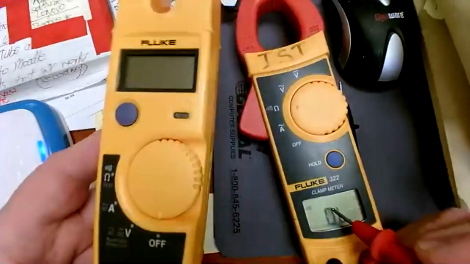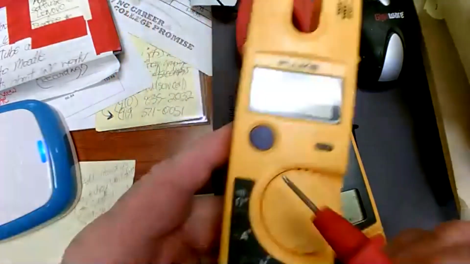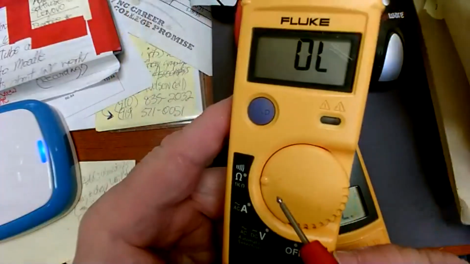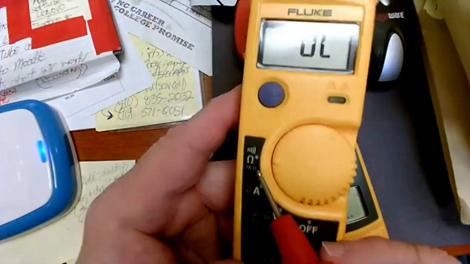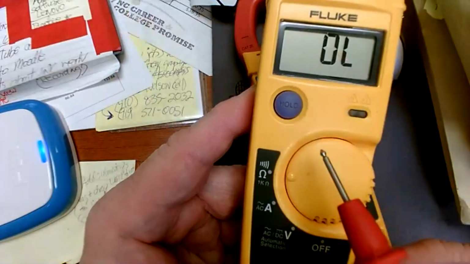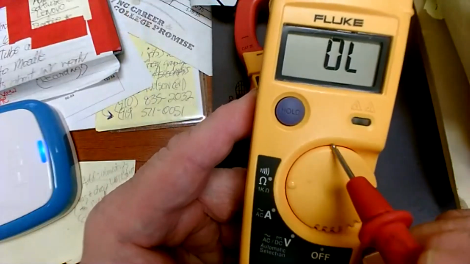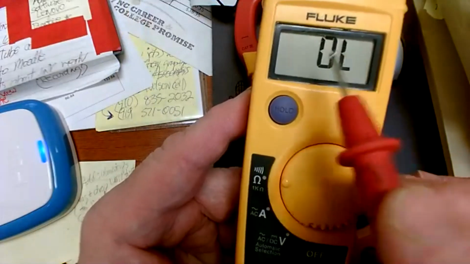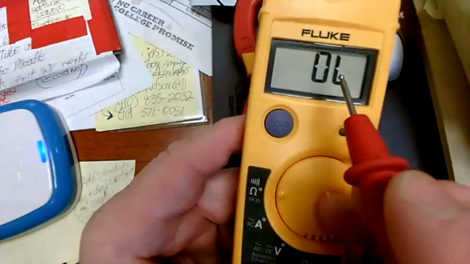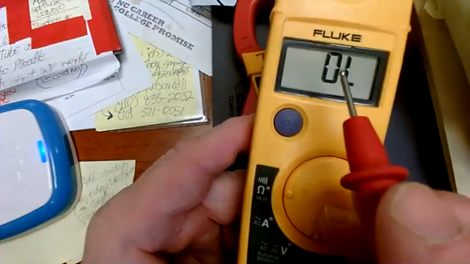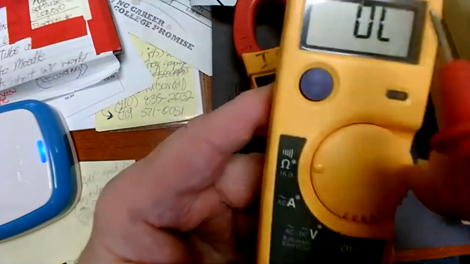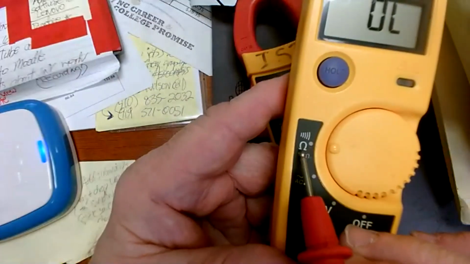So the OL means over the limit of the 1K in this case. All right. So you could get an OL if you read something that's say 1,500 ohms. Some people think that OL means open leg, but it doesn't mean open leg. It seems like it might mean open leg, but it really means over limit of the range of that setting on this particular meter. That means it's above 1K ohm, okay?